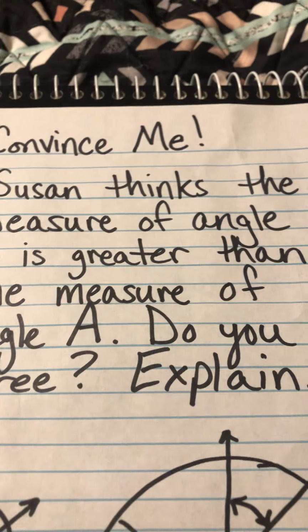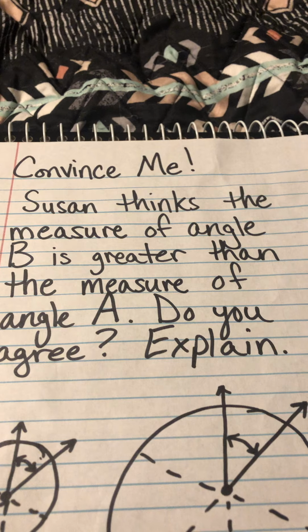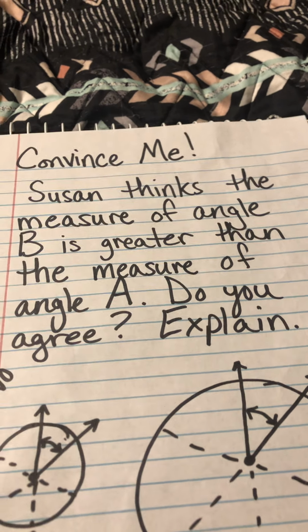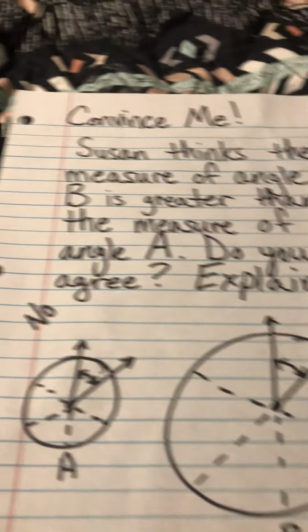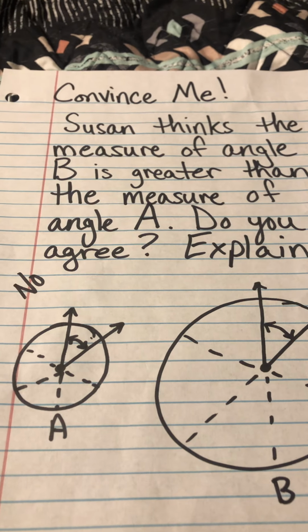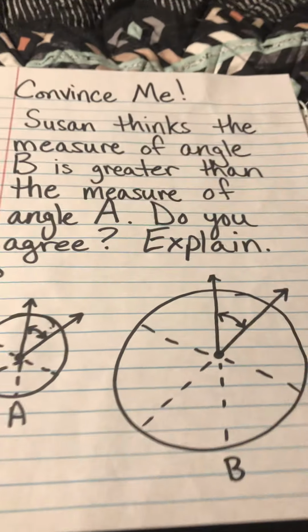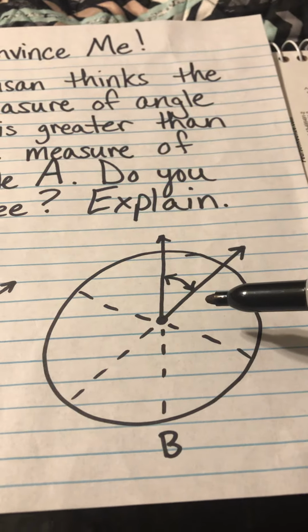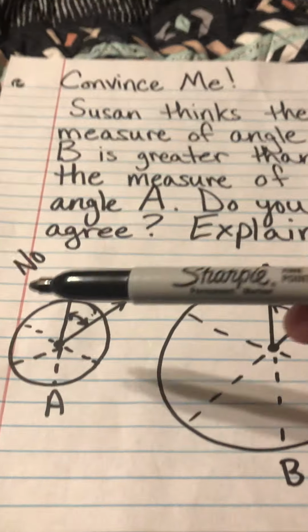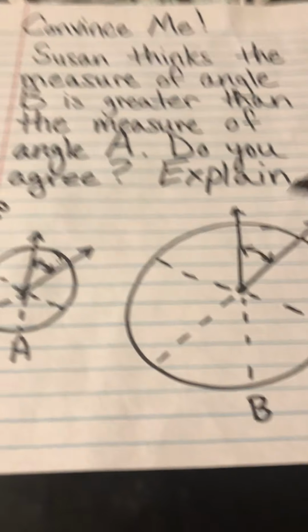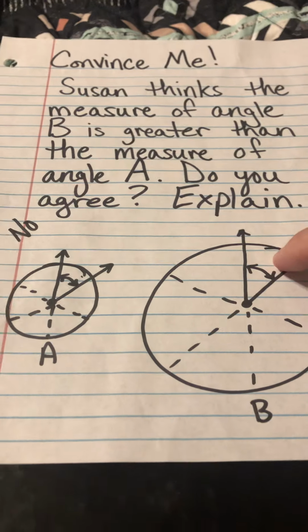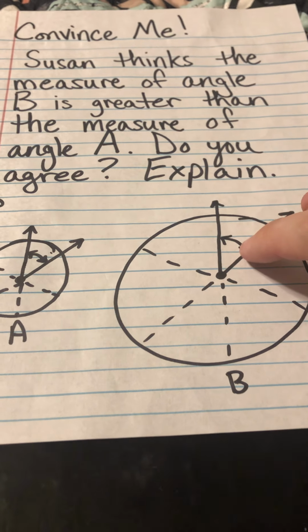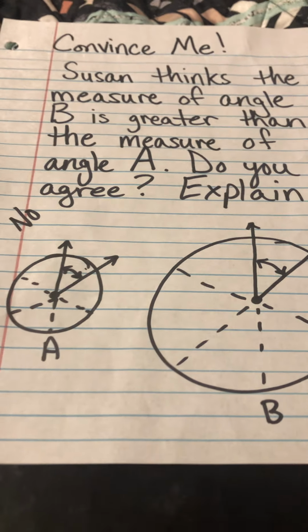Now, yesterday, the convince me was Susan thinks the measure of an angle B is greater than the measure of angle A. Do you agree? The answer is no, they are not bigger. What do you mean B's not bigger? Of course B's bigger. Look at it. Is this like some kind of illusion, Mr. Wilson? No, in fact, it is not. The piece may look bigger, but the measure of the angle is the exact same.